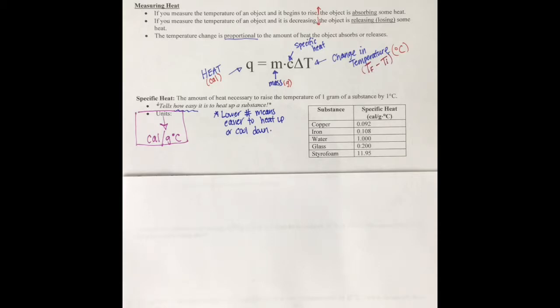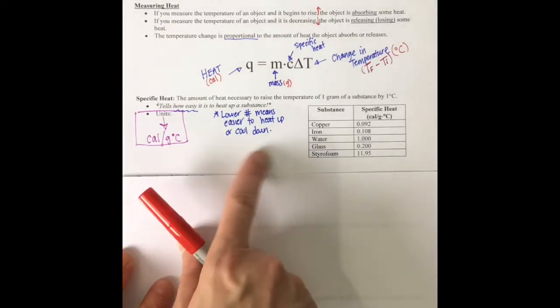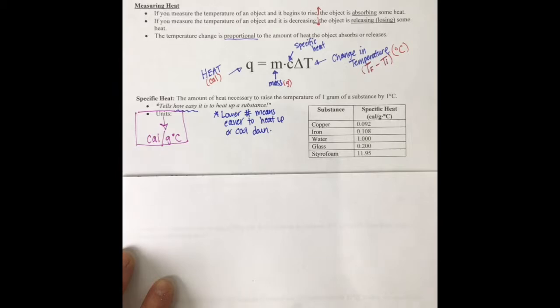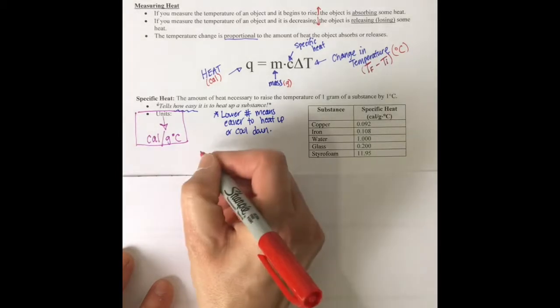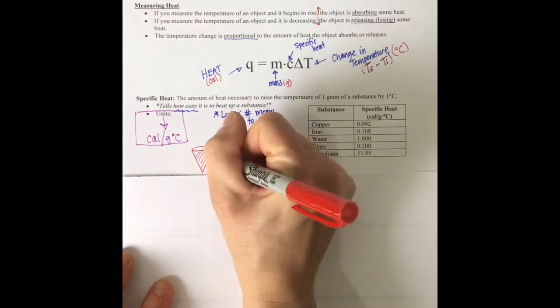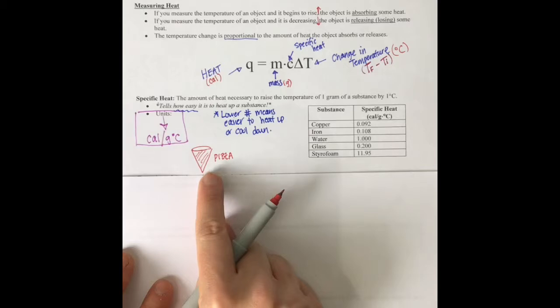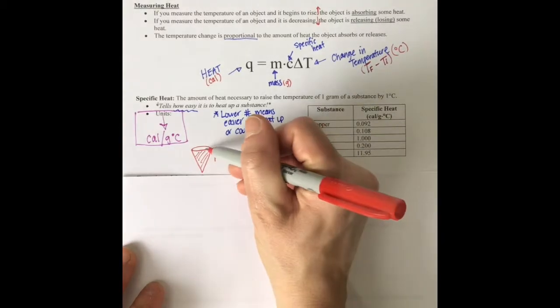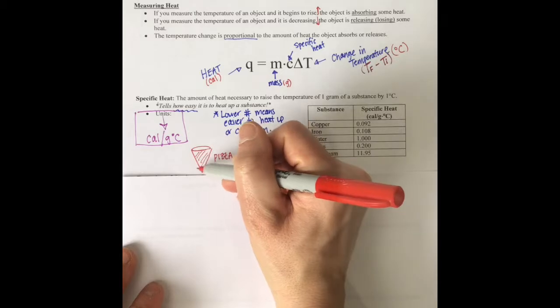I want to give you a couple everyday examples that relate to specific heat before we get into some of these practice problems. I want you to draw a piece of pizza. You can have that in your notes, that way you can remember what we talk about here. So let's say you grab a piece of pizza and you stick it straight in your mouth, and it is burning hot. It burns your tongue. Which part of the pizza is actually burning the roof of your mouth? It's probably the sauce or maybe the cheese, but it's usually not the crust.